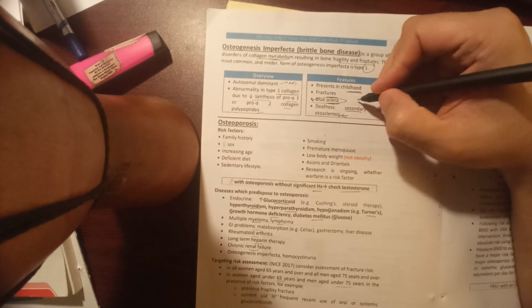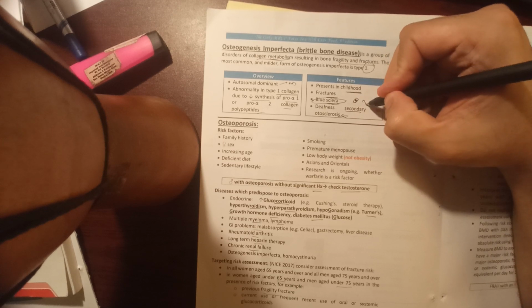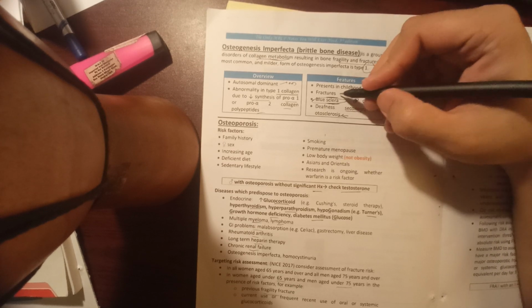So blue sclera and deafness, eyes and ears as well, and then there are fractures. Just remember that.